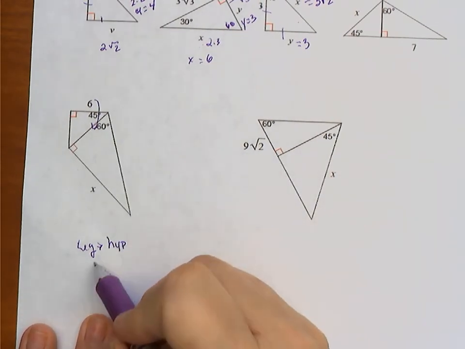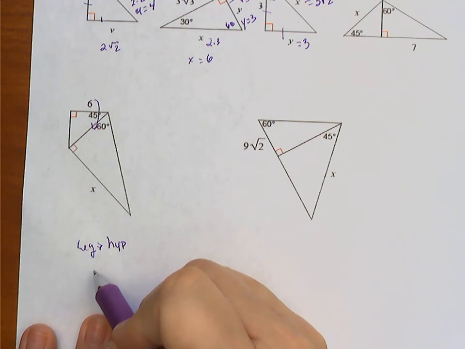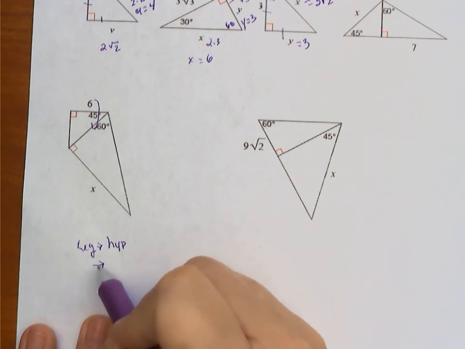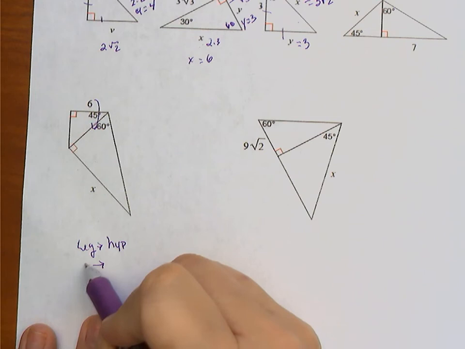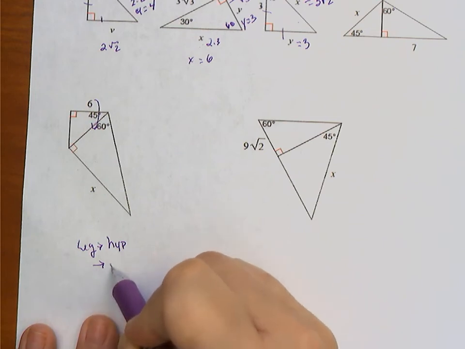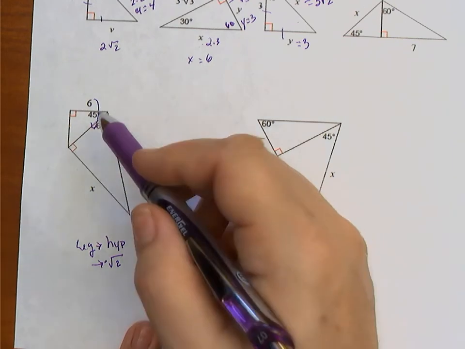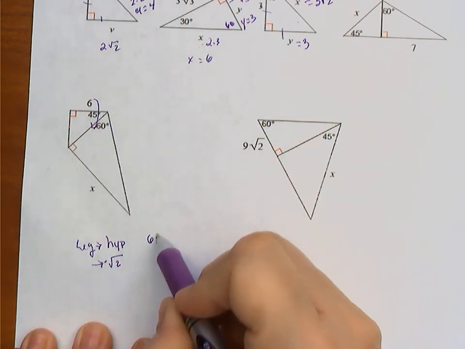I'm going to multiply by square root of 2. So I'm going to take my 6, I'm going to multiply it by root 2.